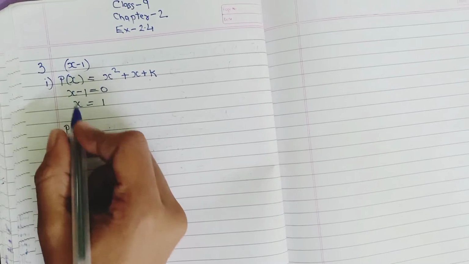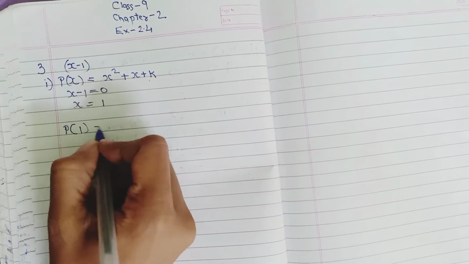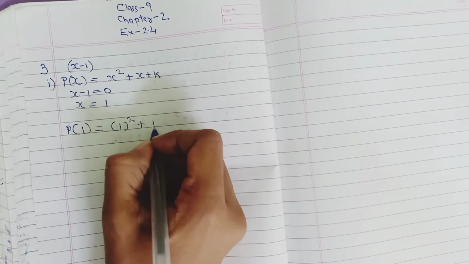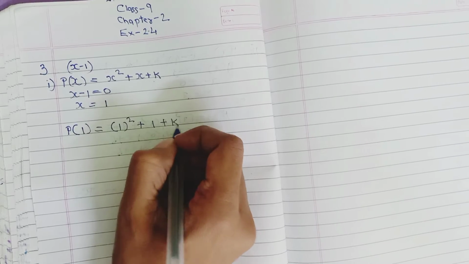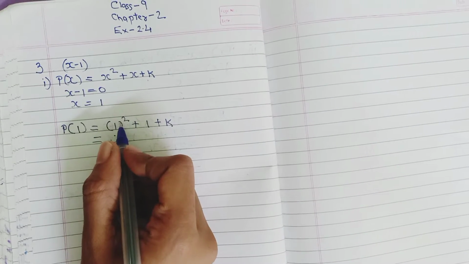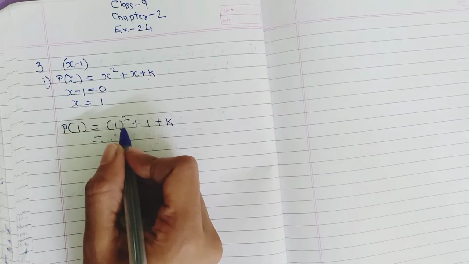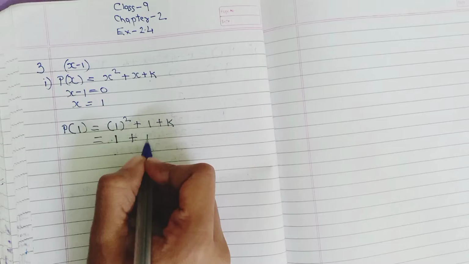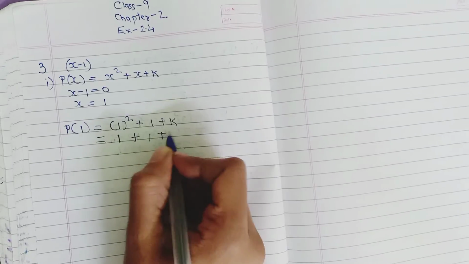So it is p(x), so p(1) is equal to 1 square plus 1 plus k. Now this one we can write as 1. 1 square means 1 multiplied by 1, that is 1 multiplying 2 times is known as 1 square. So 1 plus 1 plus k.